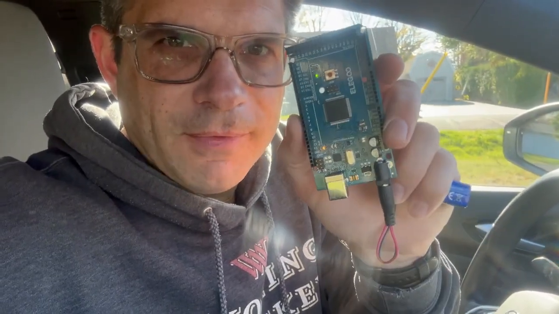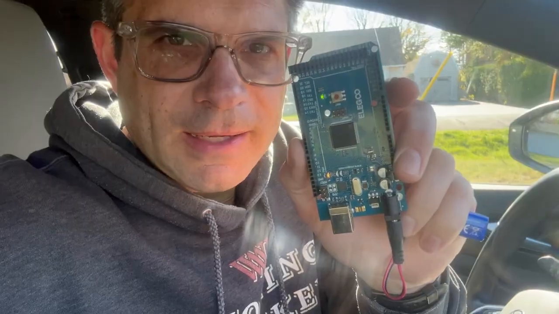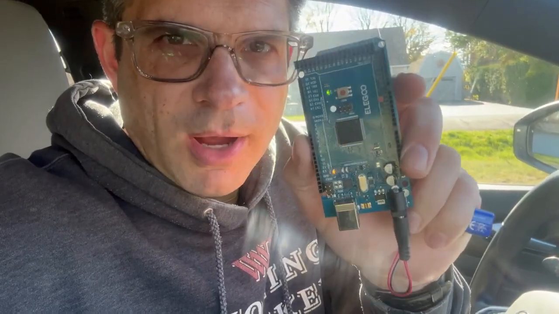And the same thing works with this Arduino. This little silly blinking light teaches us so much about what's going on, and it'll help us troubleshoot in the future.